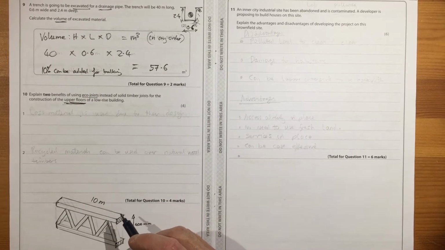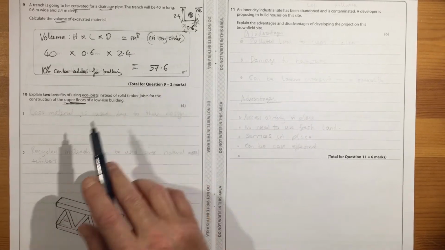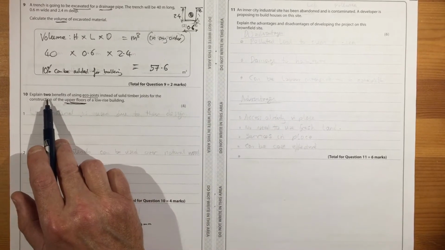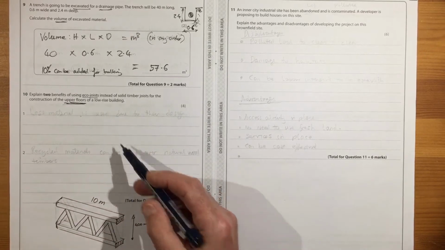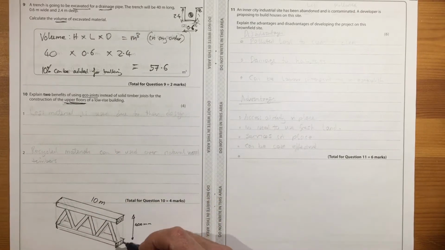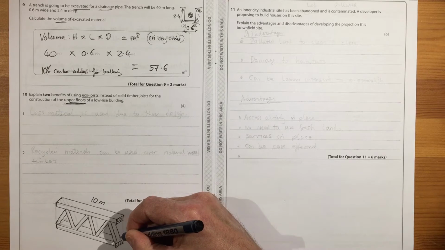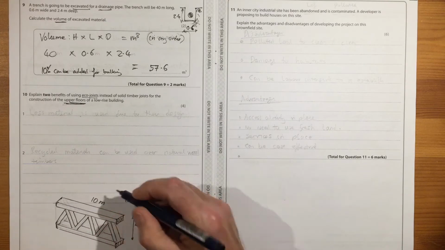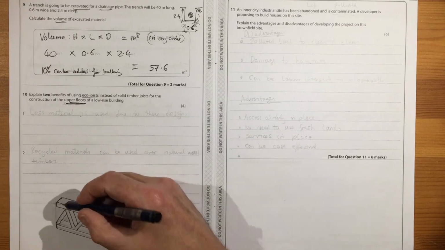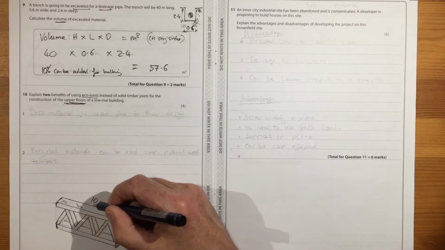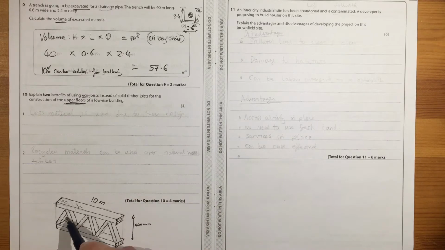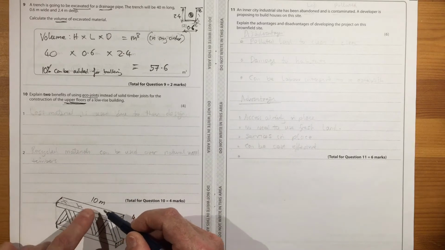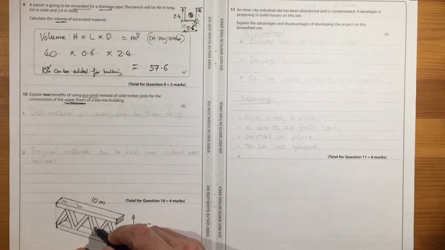Okay, let's move back to this question here. It was question 10, explaining 2 benefits of an eco joist, and I've started to draw it here. The eco joist. This could be plywood in between, so it could be man-made timber in between, and normally a solid timber on the top here. Normally a solid timber here. So solid timber here and here, and a man-made usually here. Okay.